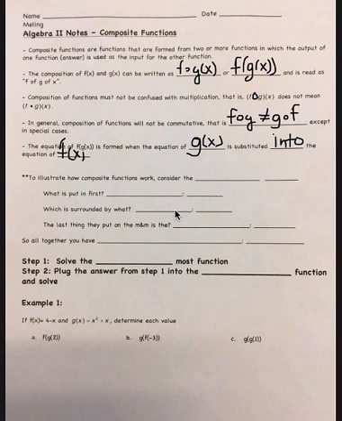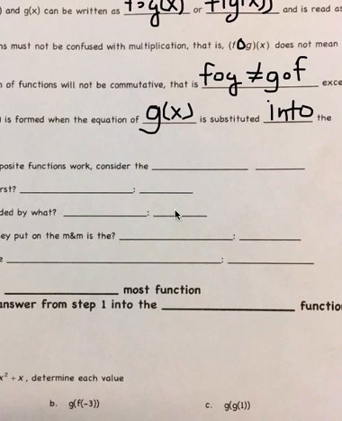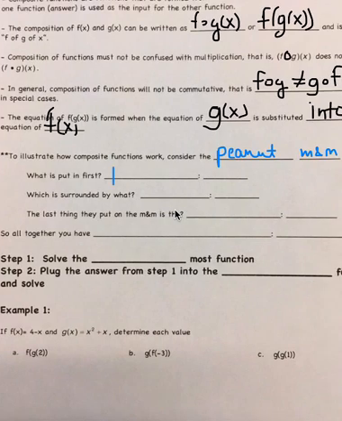To illustrate how composite functions work, consider the peanut M&M. Everyone knows M&Ms. So think about a peanut M&M. What's put in first? Obviously, a peanut. That's like our x value. What is it surrounded by? Chocolate. Everyone's favorite. That is our function g in this equation. And the last thing we put in is the shell, the candy shell, or our function f.